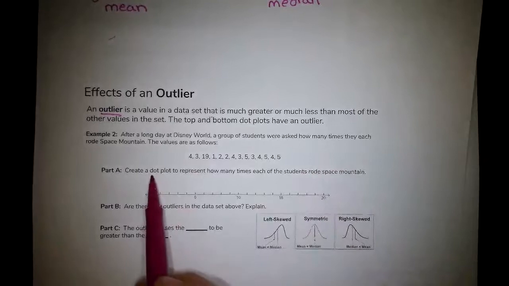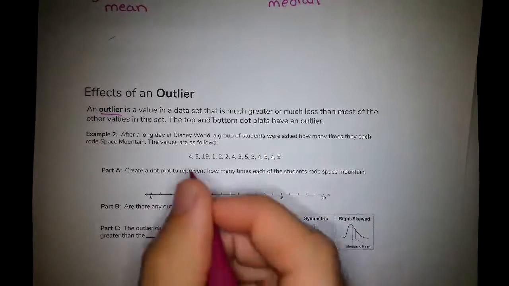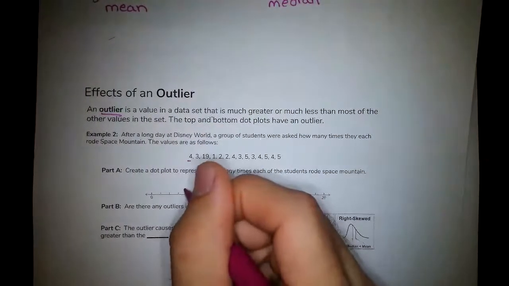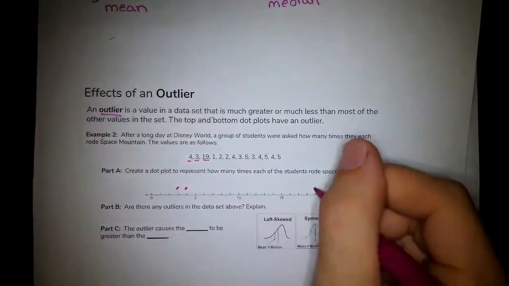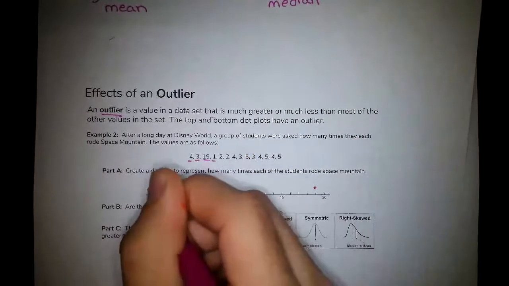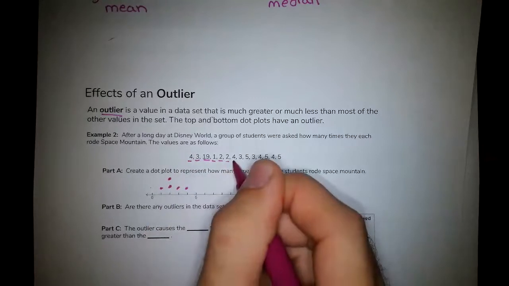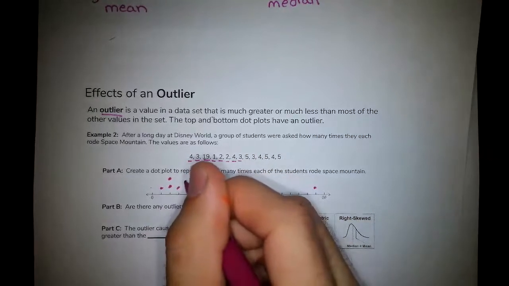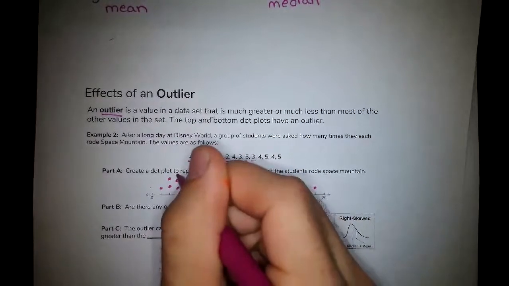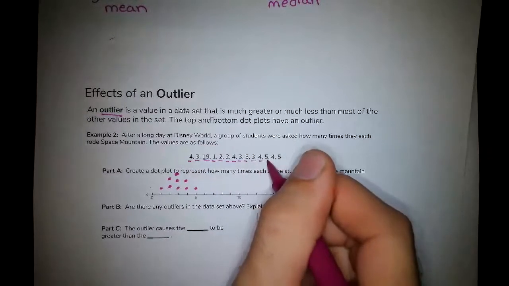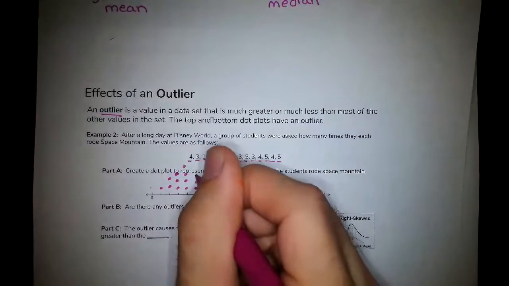Anyway, it wants us to create a dot plot. So I'm just going to go through here real quick and keep track. There's a 4, a 3, 19. That doesn't even make sense. Somebody was probably lying there. 1, 2, and 2. 4 and 3. Another one for 4. Another one for 3. 5, 3. 4, 5, 4, and 5. So where was I? 4, 5, 4, 5.